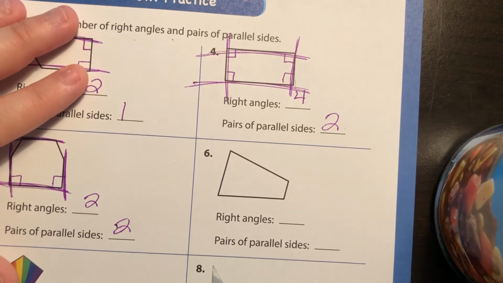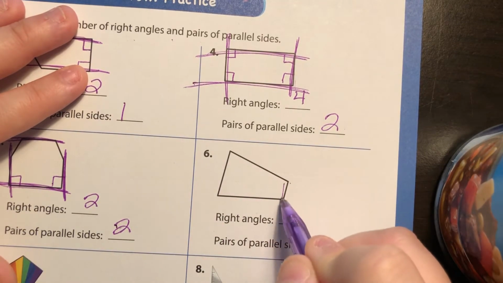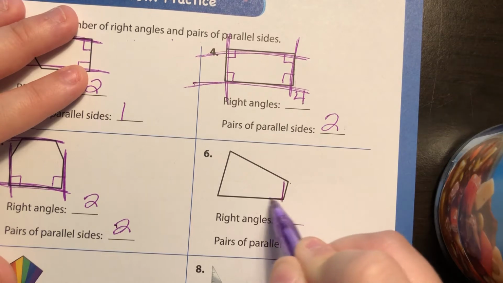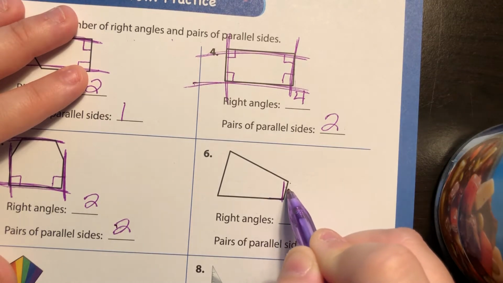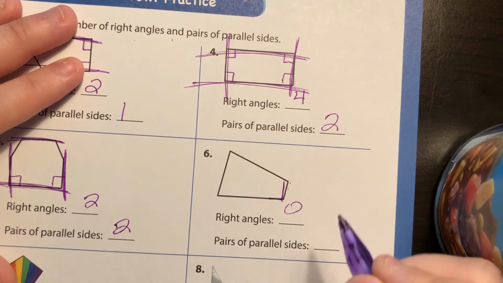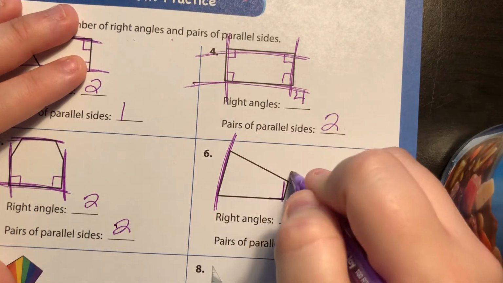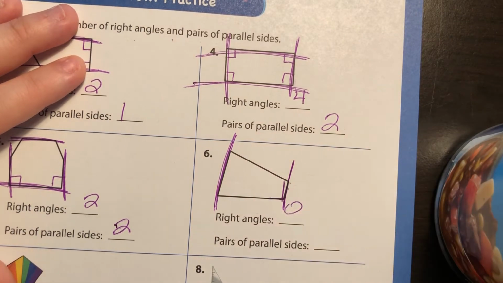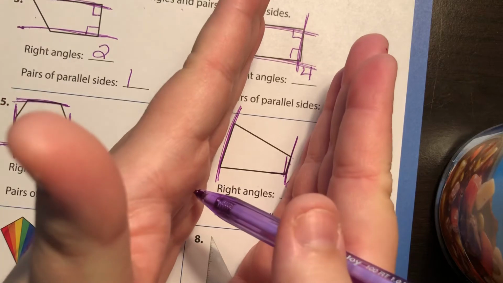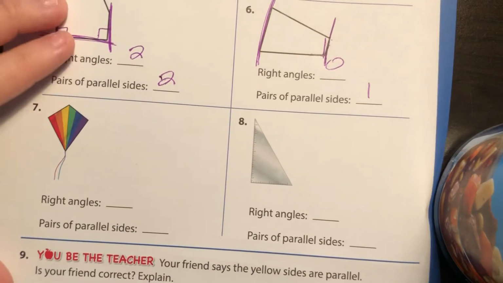Over here, I don't see any, even though this looks pretty close, this would be a square corner. So as you can see, this line is actually a little bit further apart. So nope, no right angles for me here. And for parallel sides, I know it's hard to see, but this line and this line are actually parallel from each other. You see how they are the same distance away from each other at all times? So that's 1 pair of parallel sides.